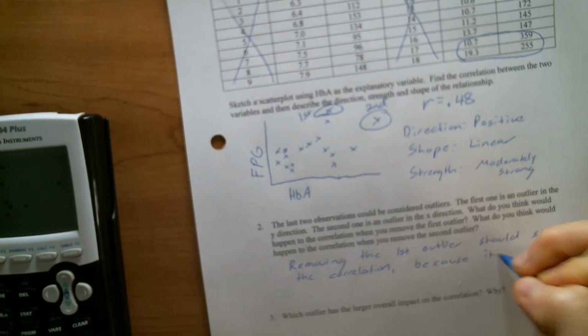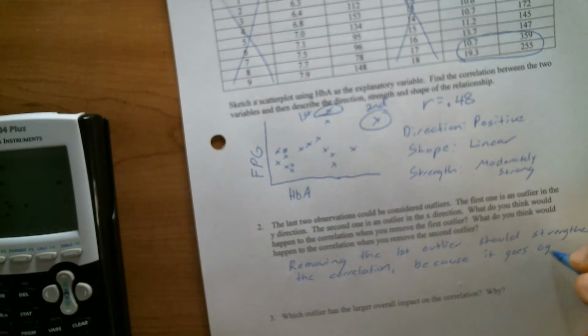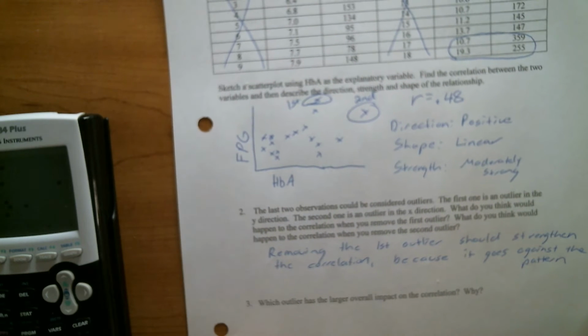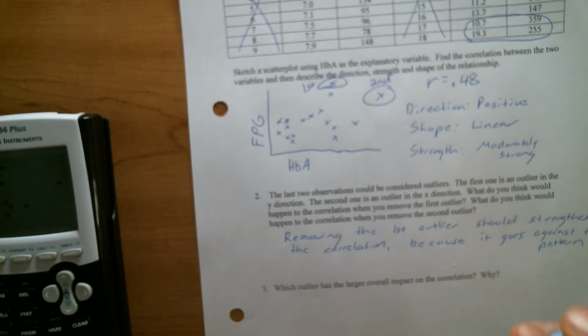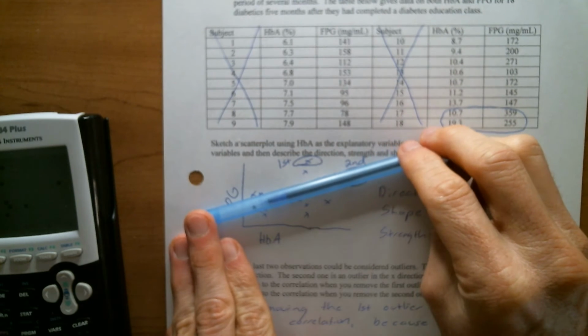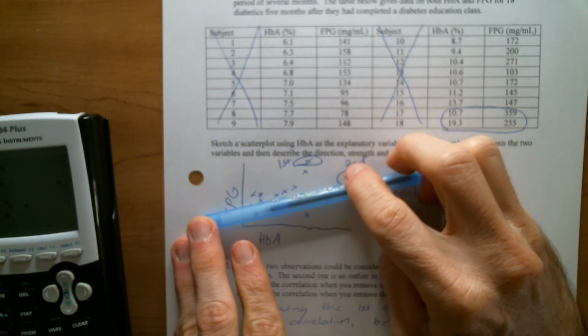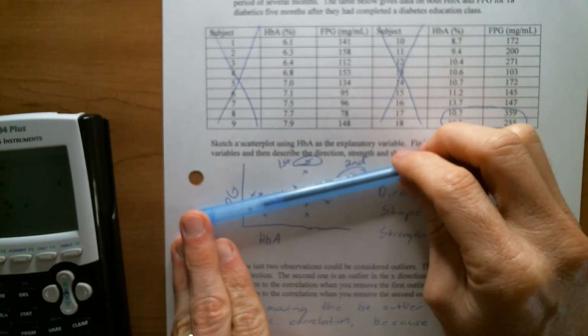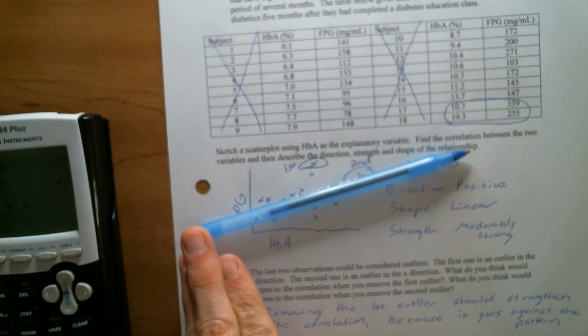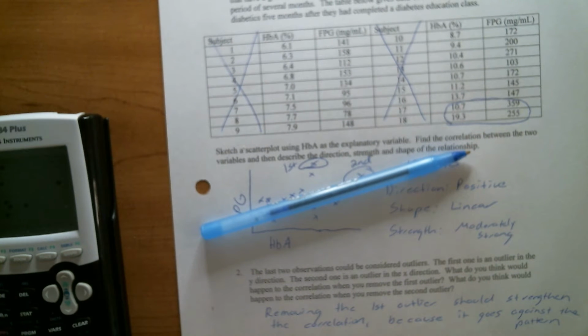Because it goes against the pattern. So by removing a piece of evidence that goes against the pattern, our pattern becomes stronger because that one thing that was going against it is now gone. All right. Removing the second outlier is removing evidence of the pattern. The second outlier follows the pattern. So if we get rid of that, it weakens the evidence for our pattern. We just took away a point that was supporting the pattern, so that's going to weaken our correlation.